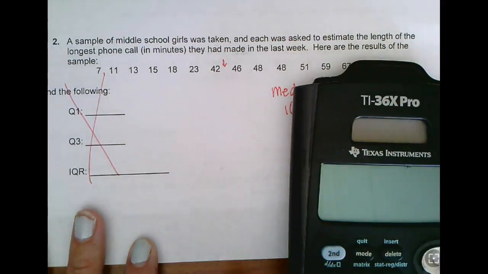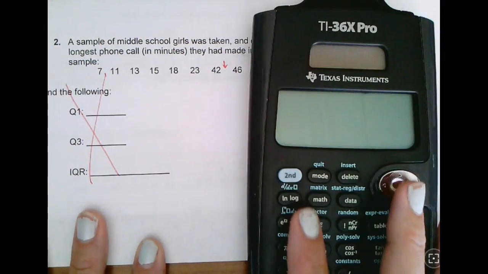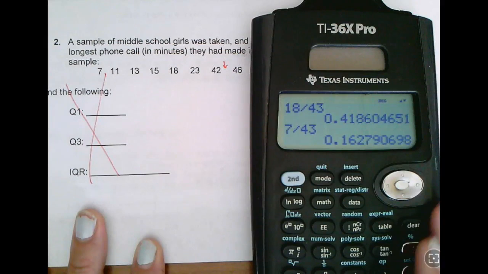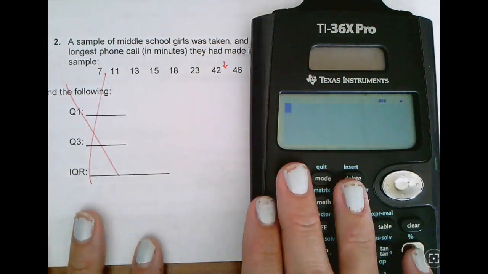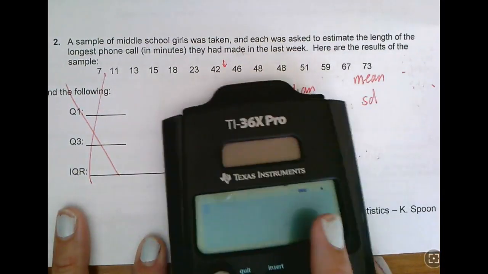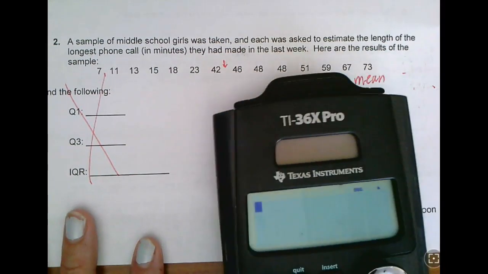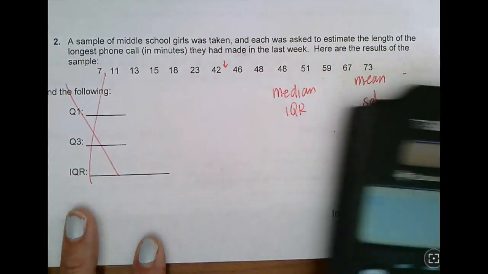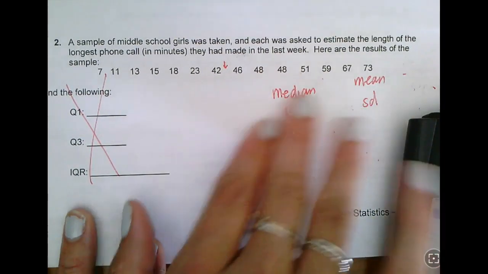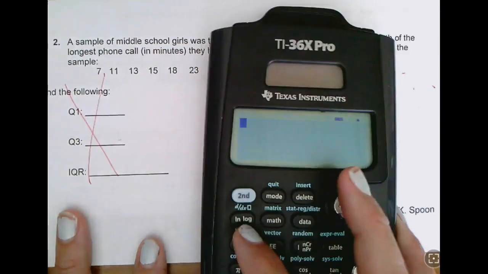All right, so same walkthrough this time with the TI-36X Pro. We're going to do the same thing as we do here. We want to look at these middle school girls, the length of the longest phone call, and we want to find all of those big four: the median, the IQR, the mean, and the standard deviation, which we can do with the calculator.